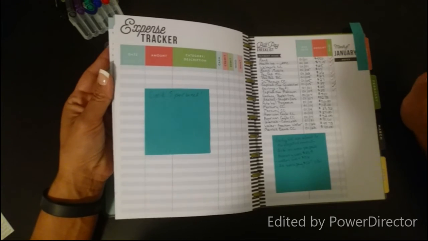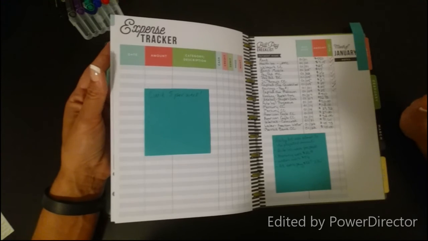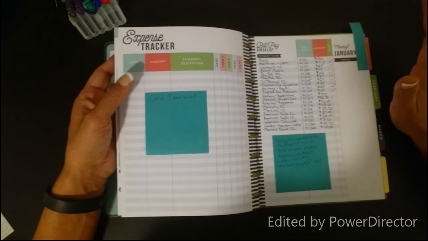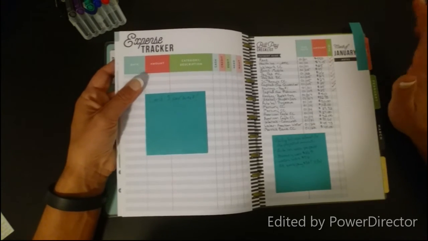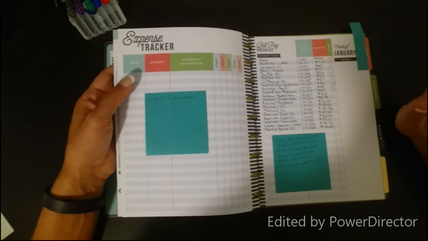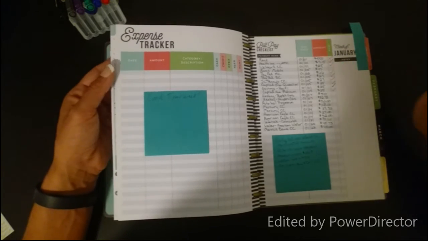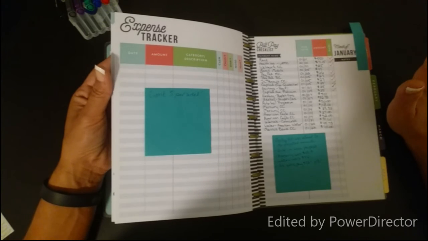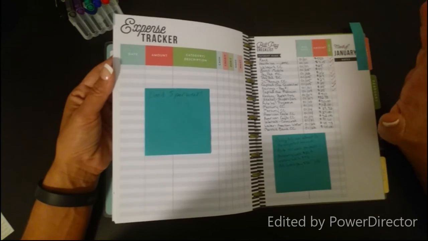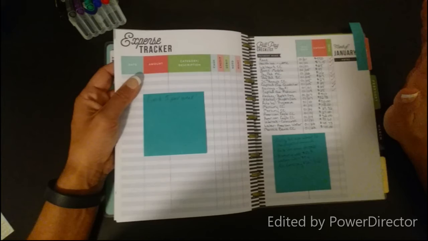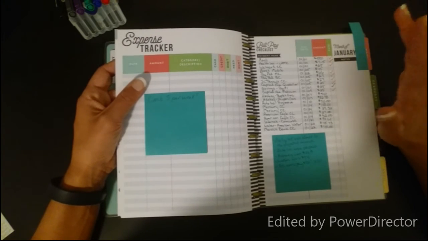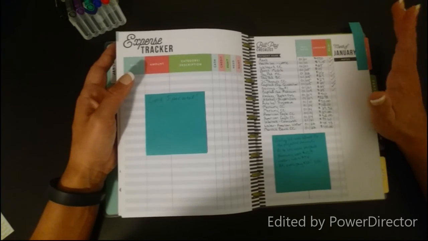So again, financial budgeting is very crucial to your overall well-being as a person. I don't want to sound materialistic, like money is everything. But the thing that you need to realize is your financial health affects other areas of your life.